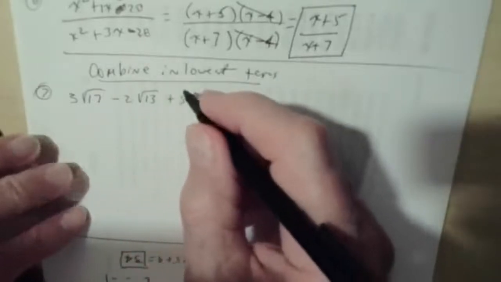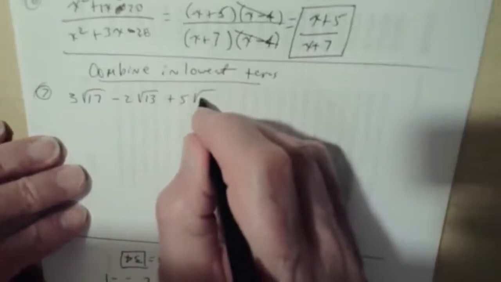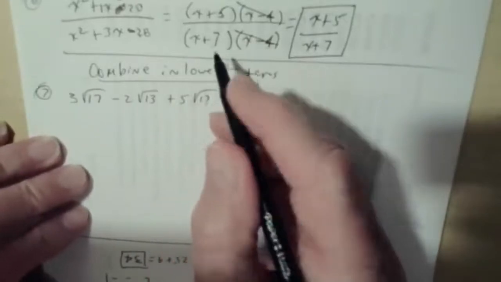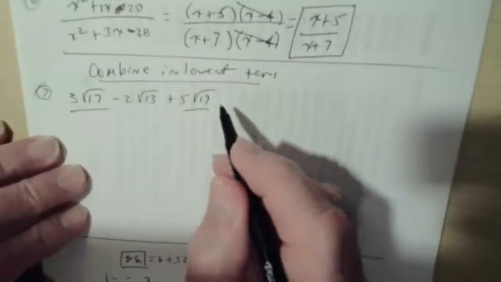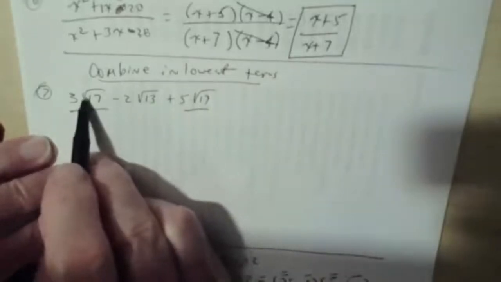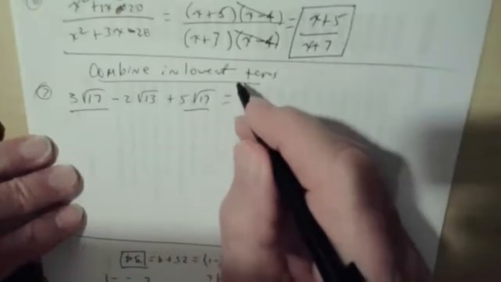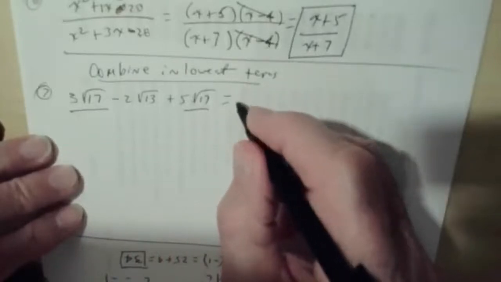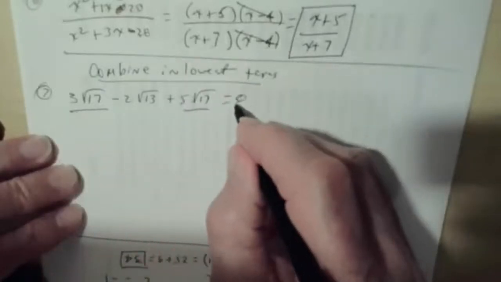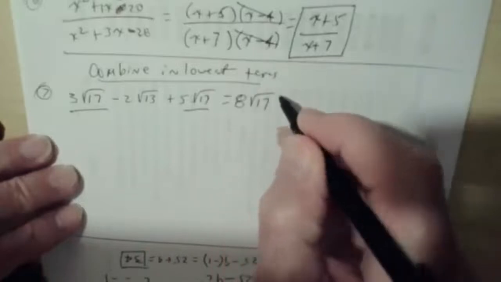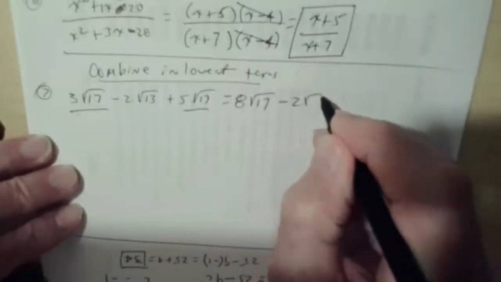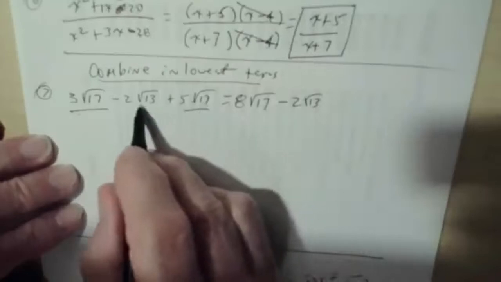Okay, these two are like terms, the square root of 17. So 3 and 5 is 8. 8 square root 17 minus 2 square root of 13. This cannot be combined with anything else. This is what we have.